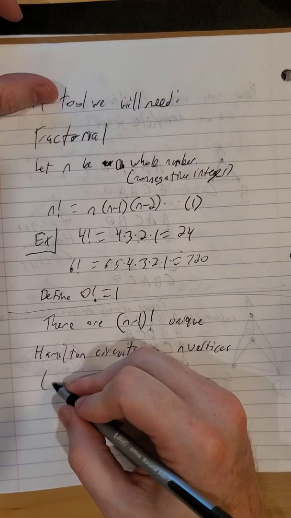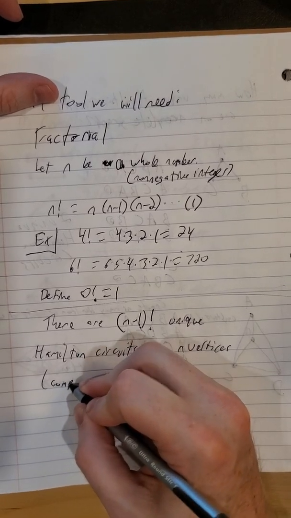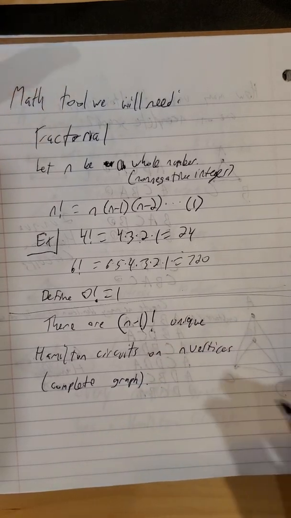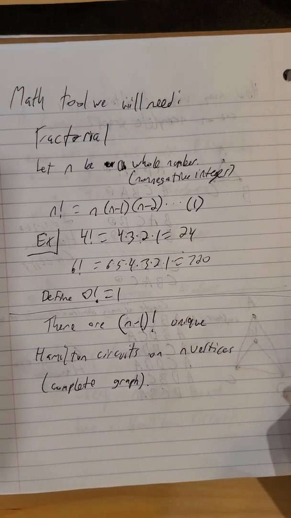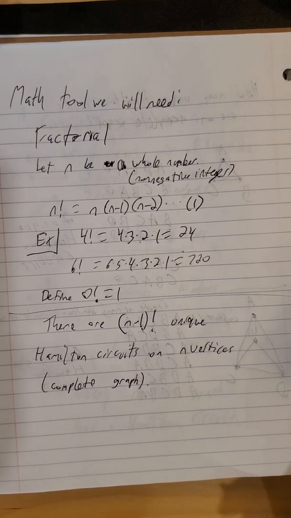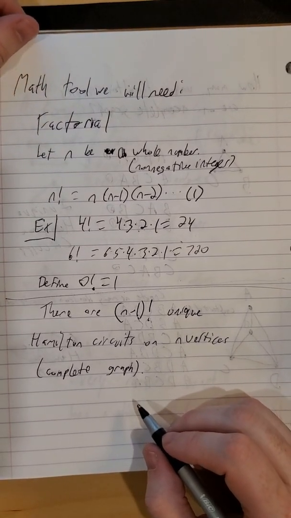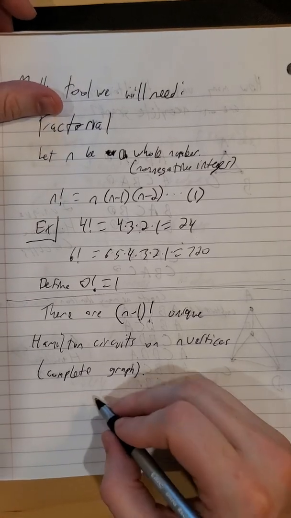So I provided, again, of course, you have a complete graph. So this does fit with what we saw before.